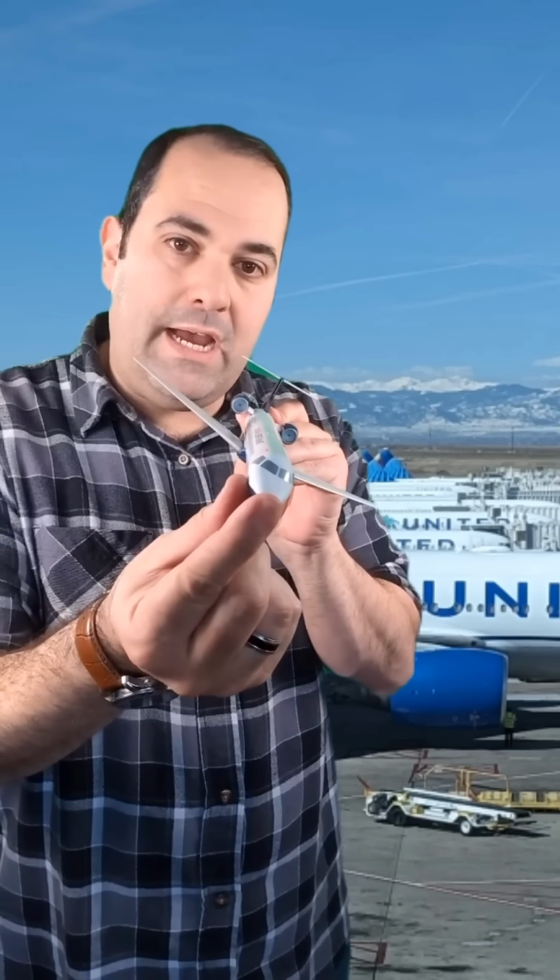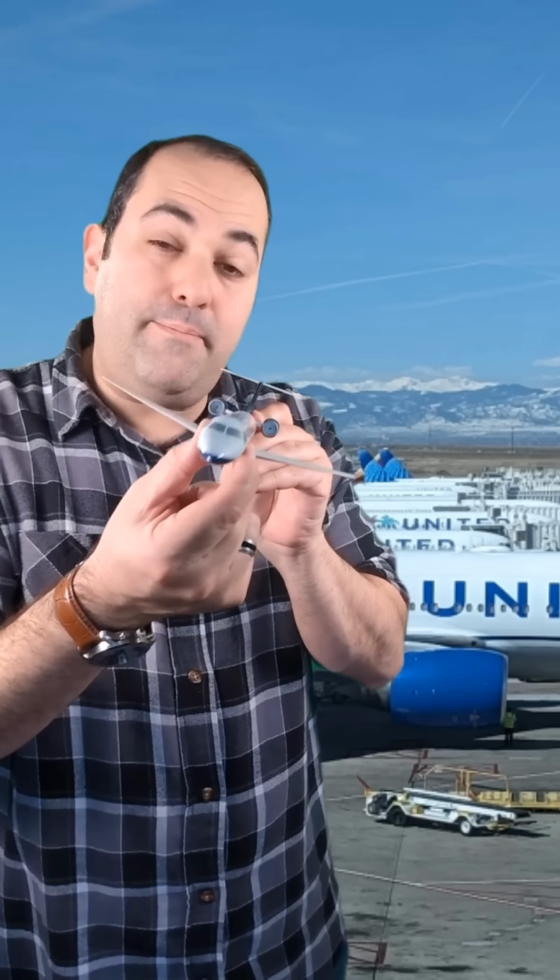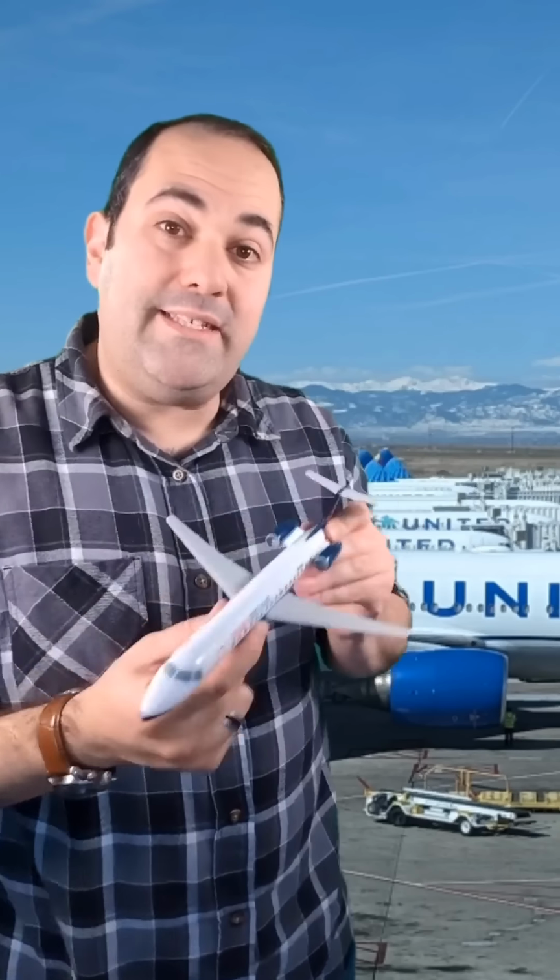That banks the aircraft, and now the lift that the wing is generating, instead of just going all the way up to keep the plane up, is now diverted a little bit to the side, and it pulls the aircraft sideways, and that's how we turn an airplane.